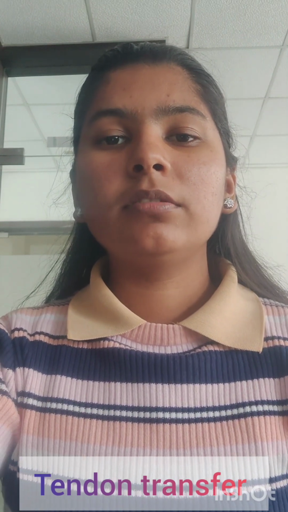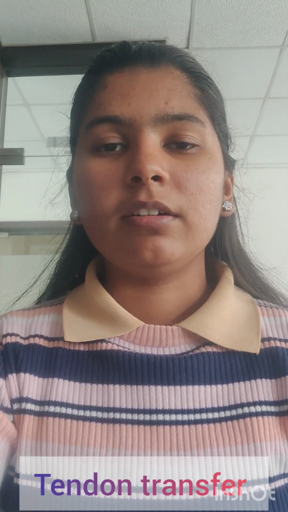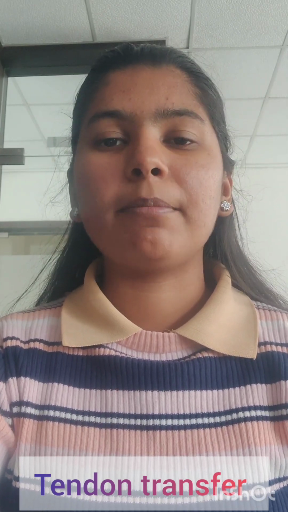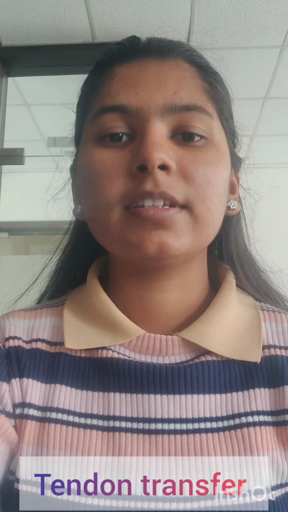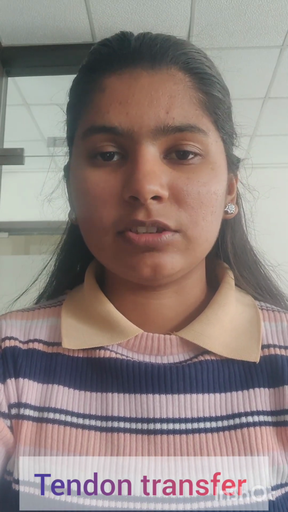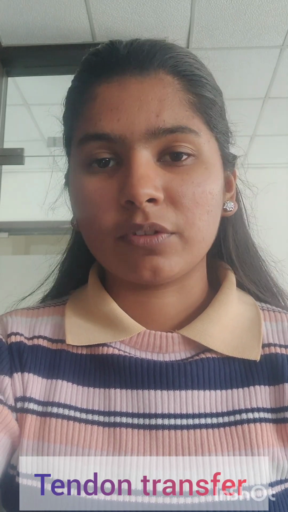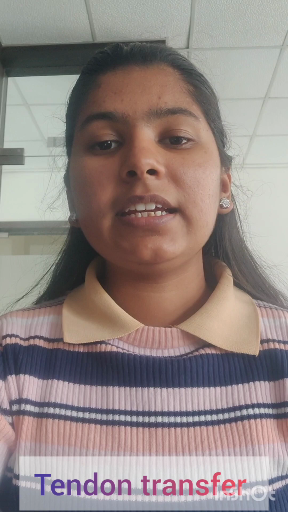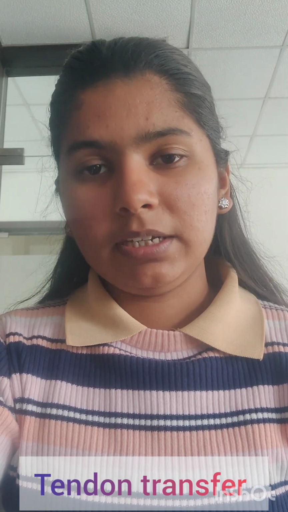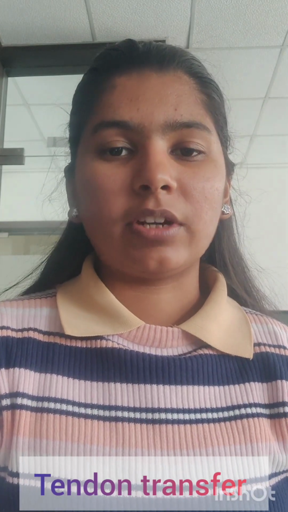Now, there are some indications for the tendon transfer procedure in which the surgery can be performed. For example, if there is paralysis of muscles, if there is any nerve injury, if the tendon or the muscles get injured, if the patient has cerebral palsy where there is presence of contractures, or if there are any congenital abnormalities in which the tendon transfer can be performed. So now let us see some examples of tendon transfer.